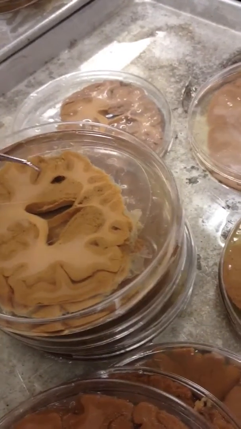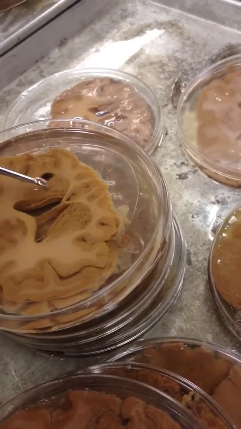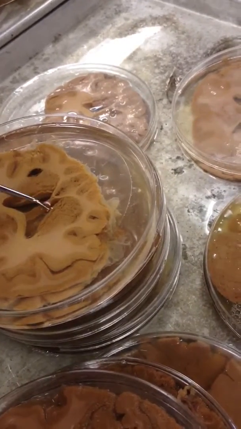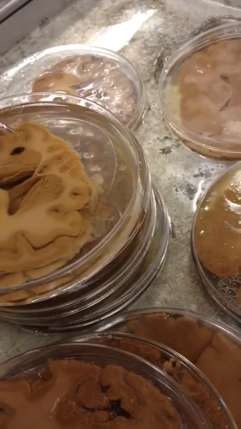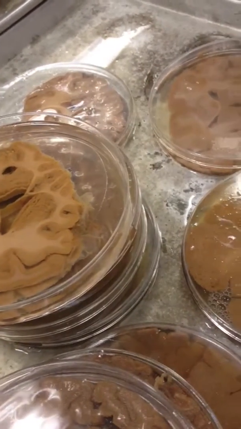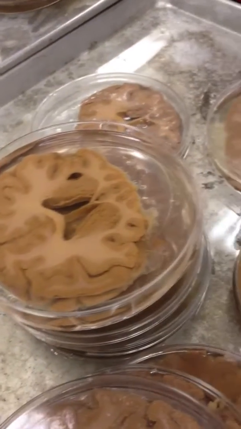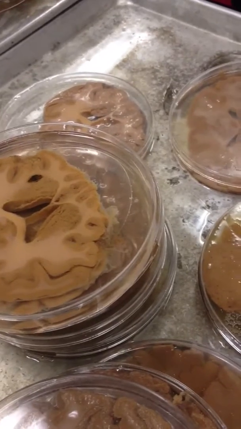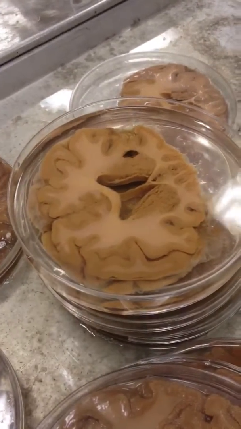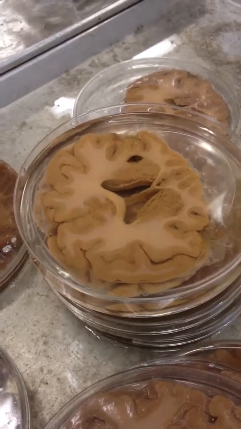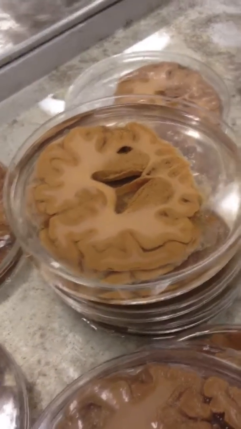And then this one, well, the next one back shows some scattered smaller ones in here. But what's a condition that goes with diffuse CVAs in the corpus striatum? Chorea. That's right. Chorea, like Huntington's chorea, for instance.